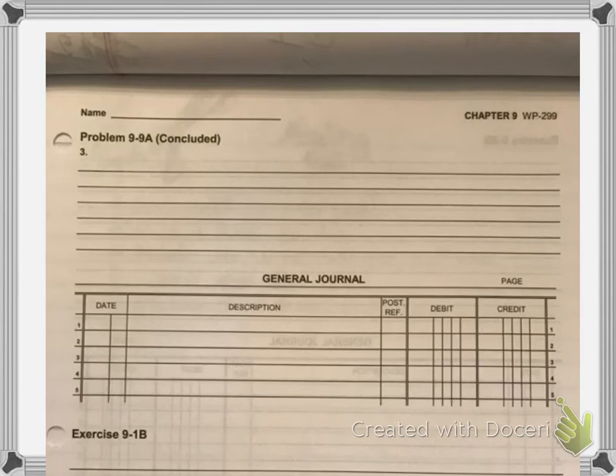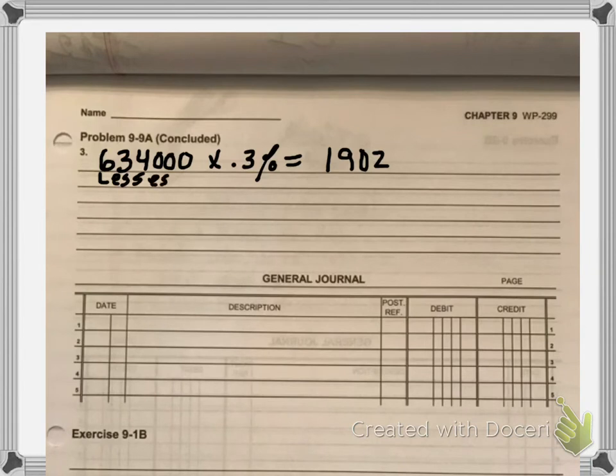Okay, so the first thing we need to do is calculate what our actual premium would be based on our actual payroll. So in this scenario, the actual payroll was $634,000 times our rate of 0.3%. Our actual premium is $1,902. We're going to subtract the estimated premium that we paid at the beginning of the year. That was $1,950. So you see we overpaid by $48. We overpaid by $48. So we are due a refund of $48.